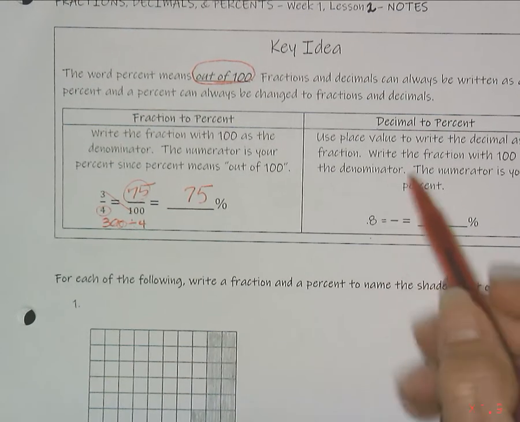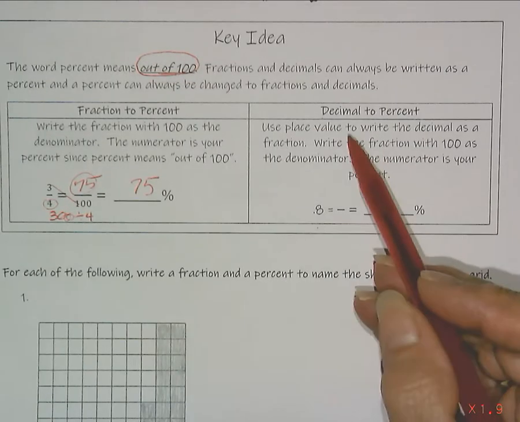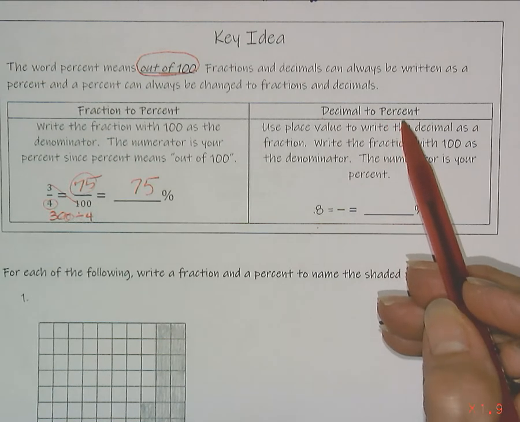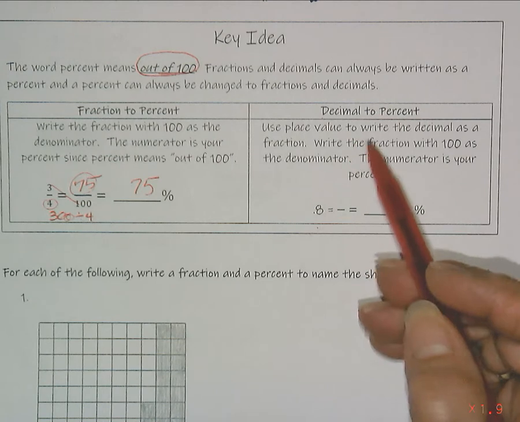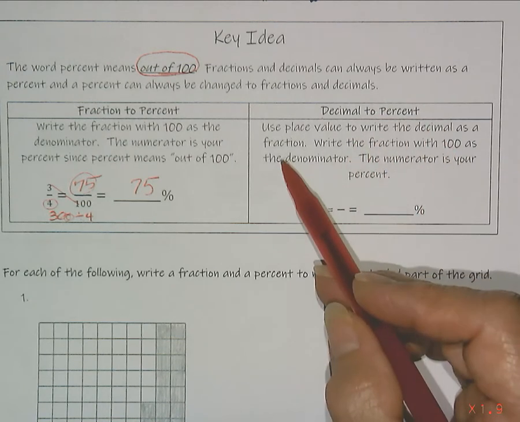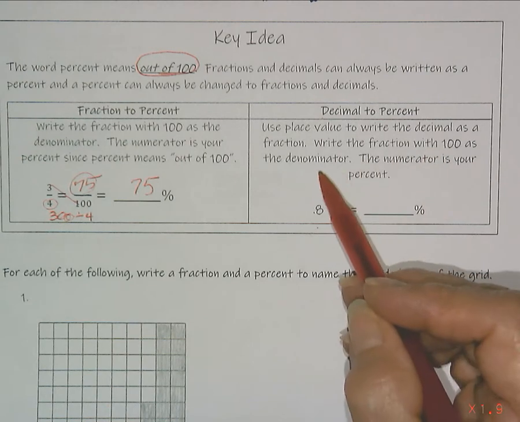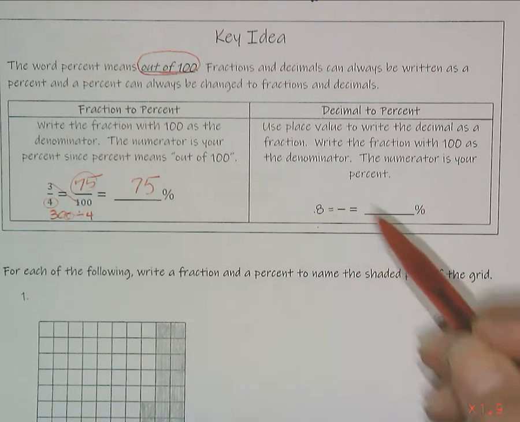All right, so here in the second box, we're going to take decimals and change them to percentages. So we're going to use place value to write the decimal as a fraction, then write the fraction with 100 as the denominator, and the numerator is going to be your percent.